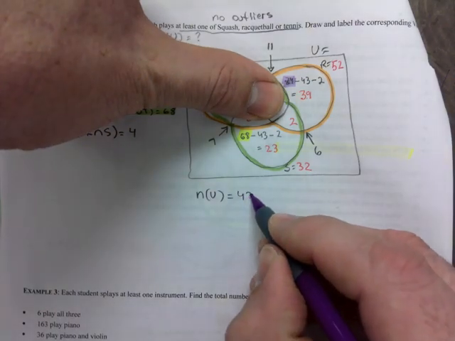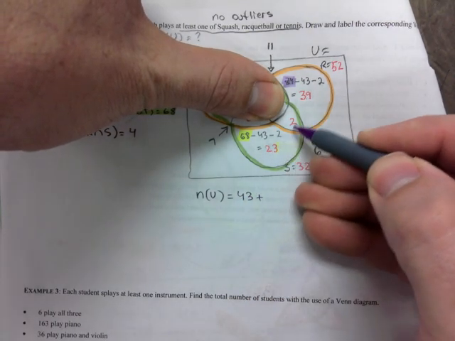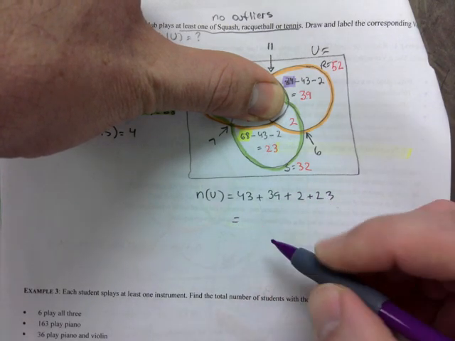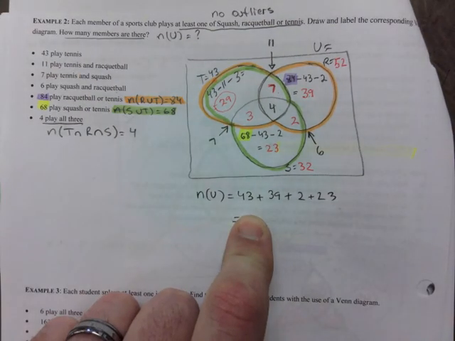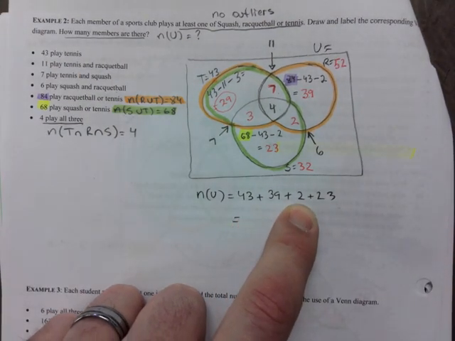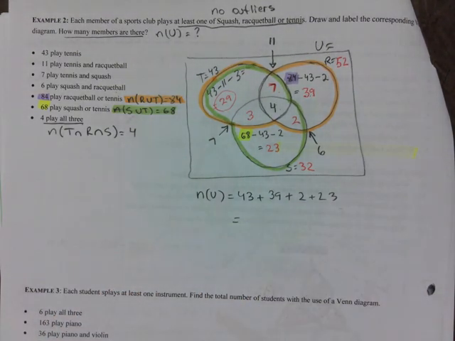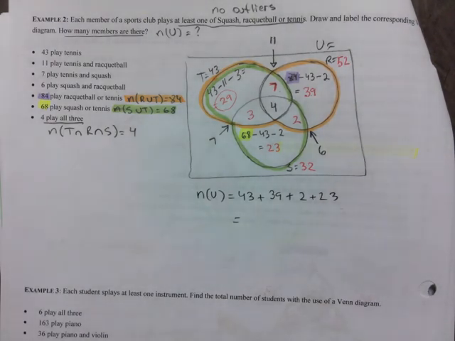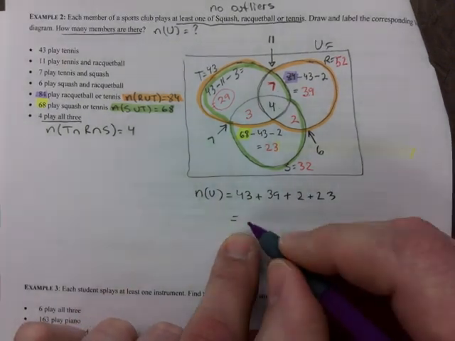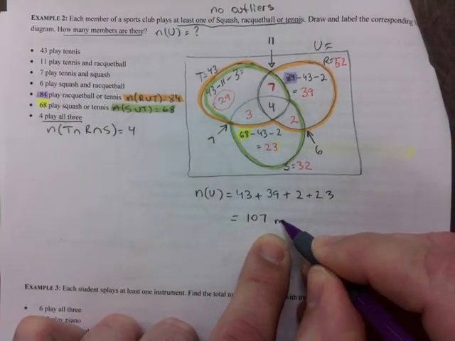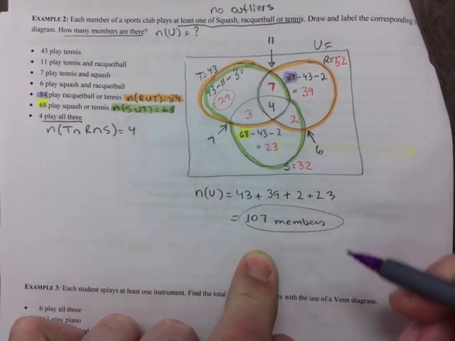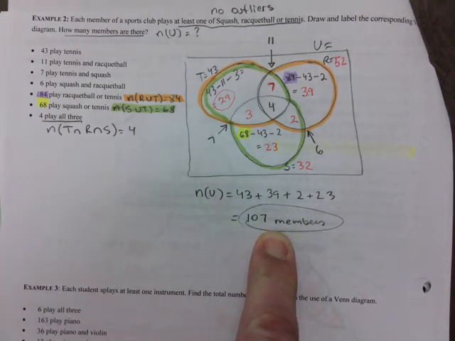So 43 plus, I'm just going to add these 3 numbers here: 39 plus 2 plus 23. And that would be, according to my key here, 100. One second, I'm just going to double check. That's supposed to be 107. I get 107, 107 members. And so there, filling out the whole thing allowed us to figure out the 107.